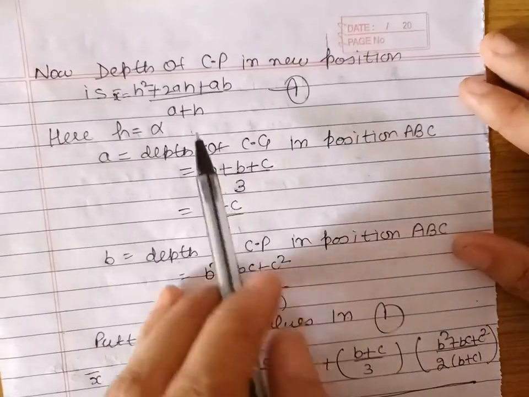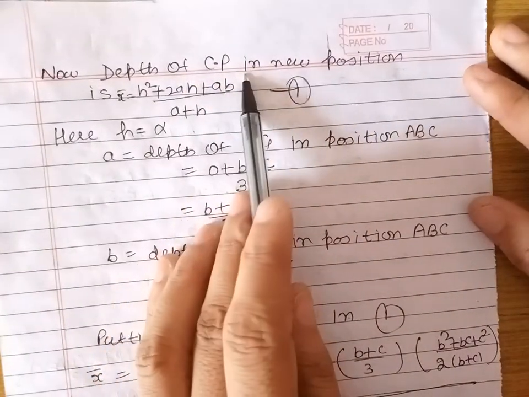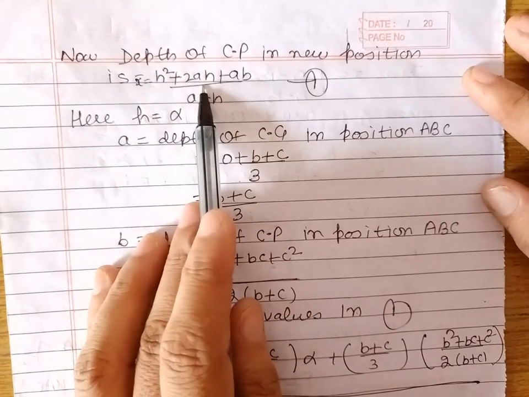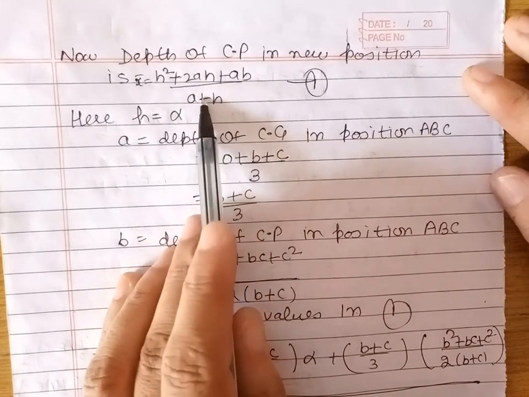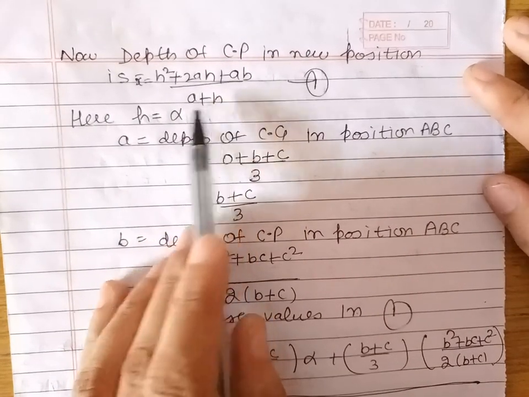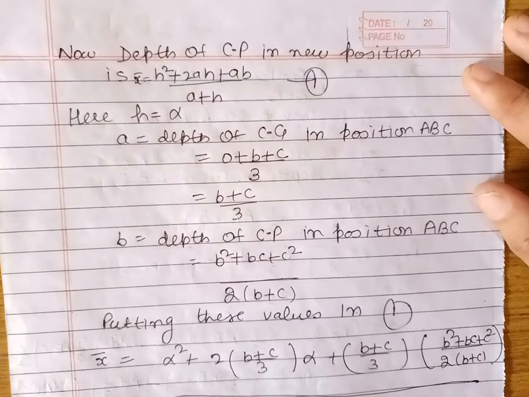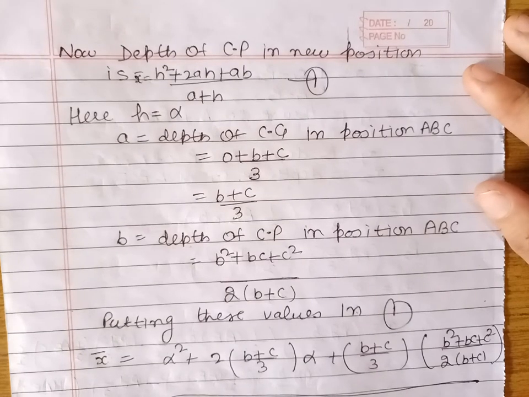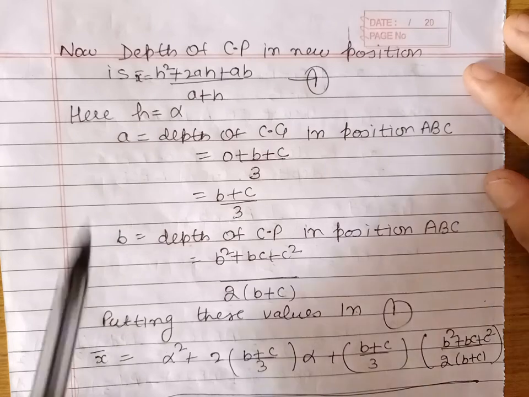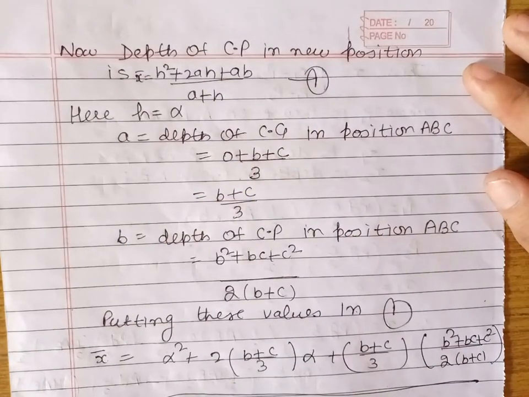Now we have to find the depth of center of pressure in the new position. So by the formula which we derived, the value of x bar is given by h square plus 2ah plus ab upon a plus h. Here let us find the values of h, a and b. Now h is the depth of further immersion, which we have taken as alpha, and in this formula a is the depth of center of gravity in the original position, which was before further immersion.